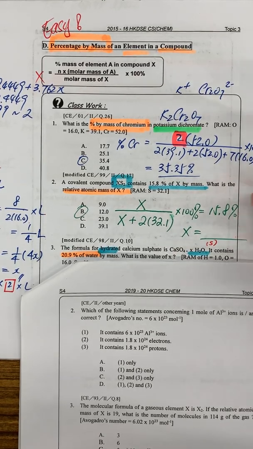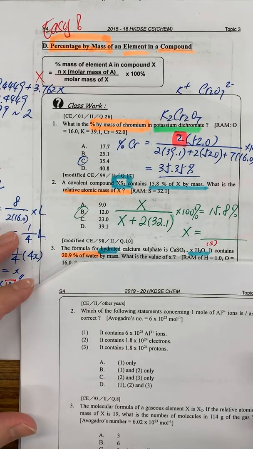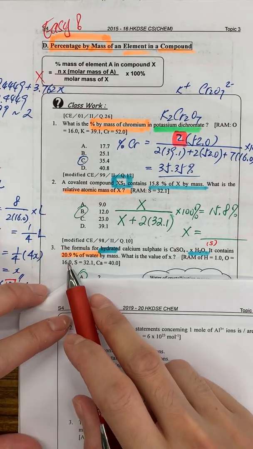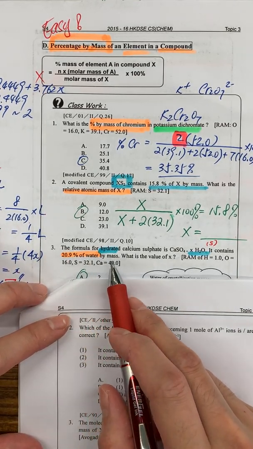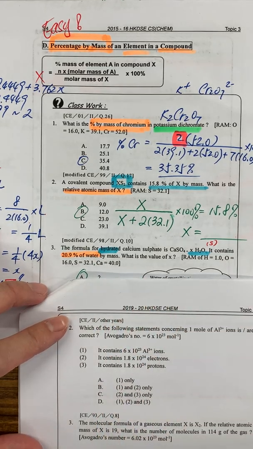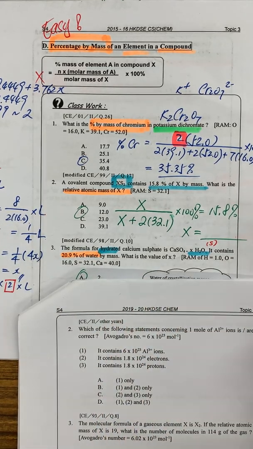For example, magnesium sulfate, the number is 7. Copper sulfate is 5H2O. Of course, you will not know the number, you need to calculate it. They say it contains 20.9% of water of crystallization by mass. How to get it? Same as question number 2.